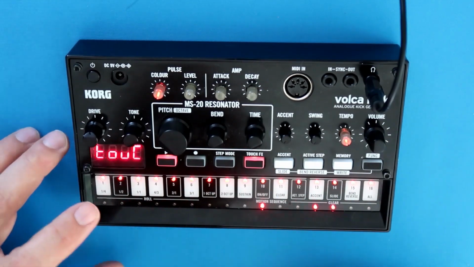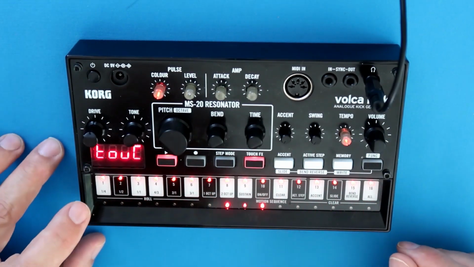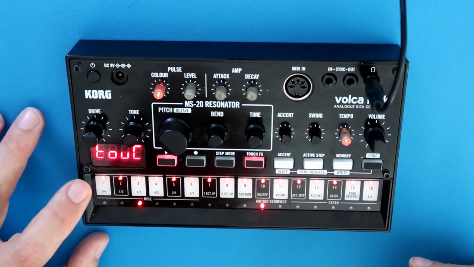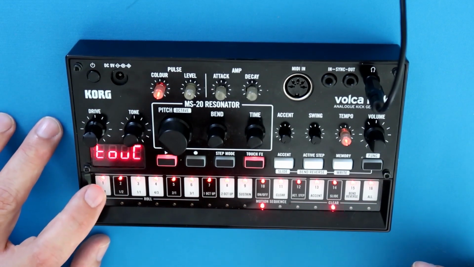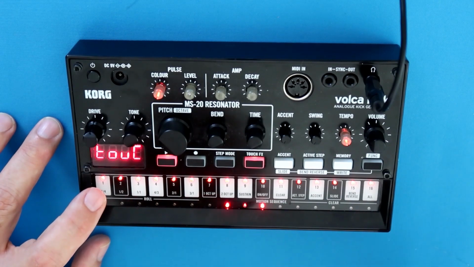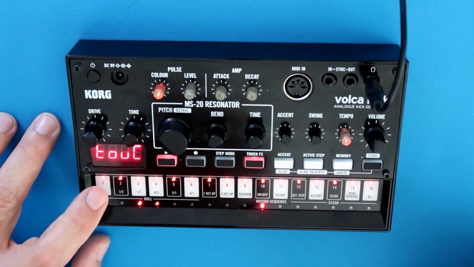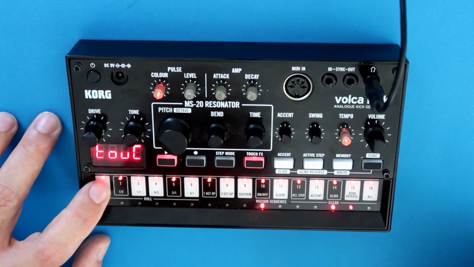We can go to touch effects, and you'll learn from this that by going to the rolls, you increase the pulse frequency, but it doesn't change the timing of the motion sequencing.